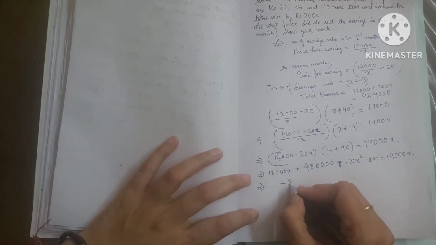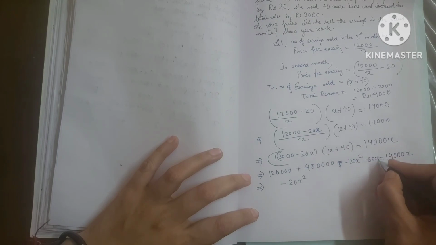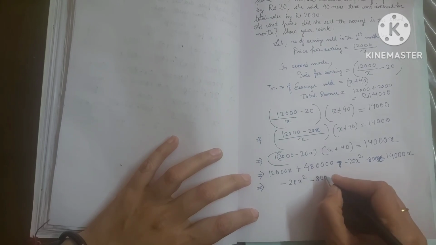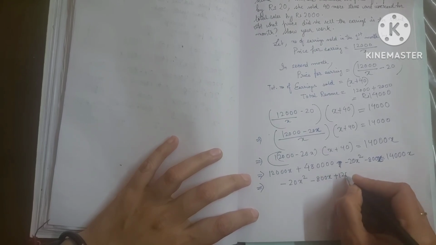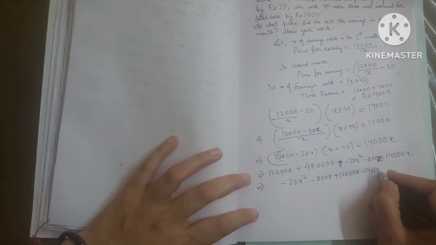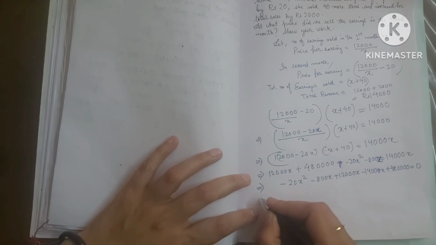Now minus 20x square, here also there is an x which I have not written. Okay, so I'm writing it. Minus 20x square, then minus 800x plus 12,000x, then I'm bringing this 14,000 to this side, so it will become minus 14,000x. Then the constant term I'm writing at the very end, equal to 0.